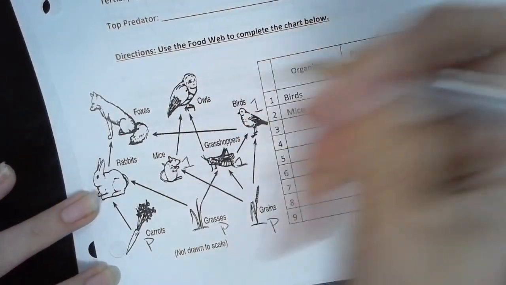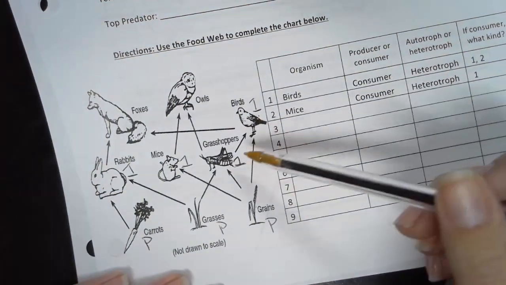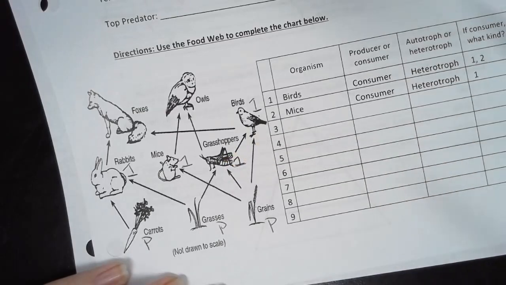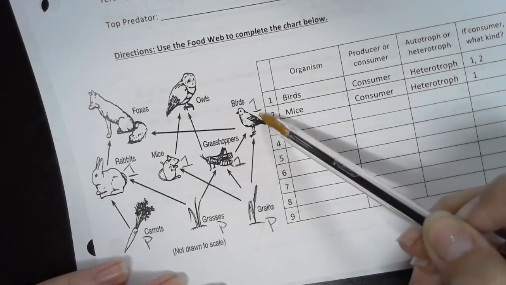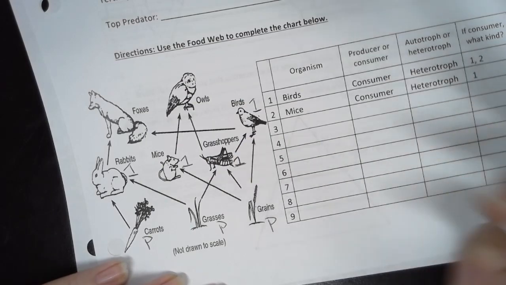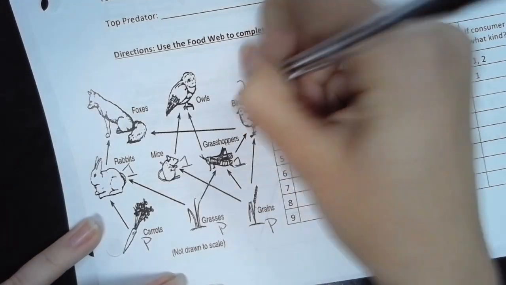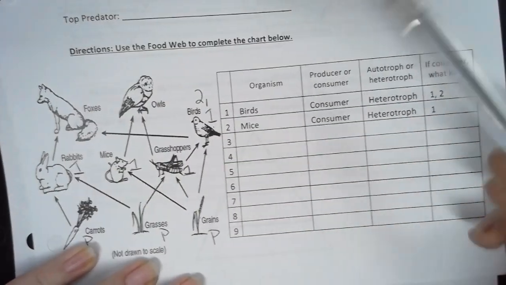Birds, primary. Rabbits, primary. From there, I can see now it's eating primary consumers, so to name them secondary. So the bird is eating the grasshopper. I know that the bird is a primary consumer because it eats grains, but it's also going to be a secondary consumer because it's eating grasshoppers, which is a primary consumer.